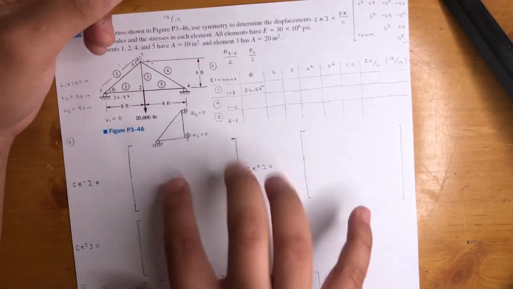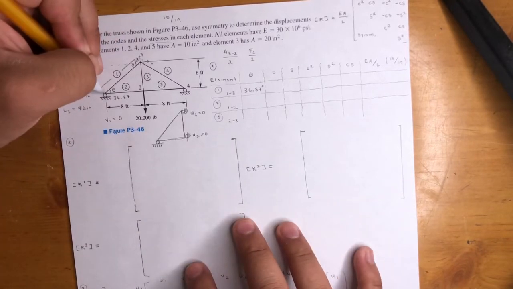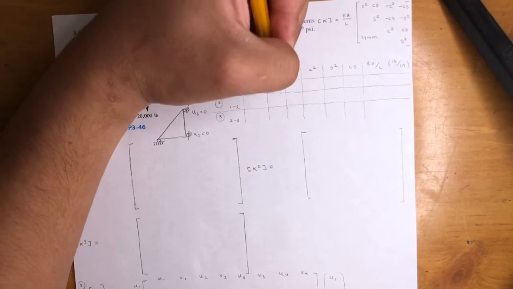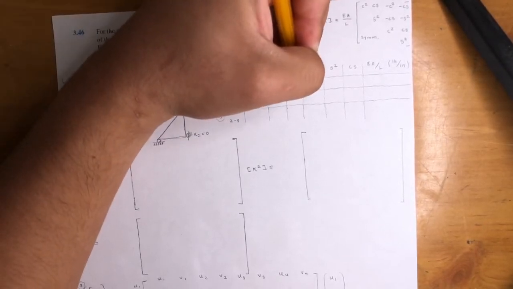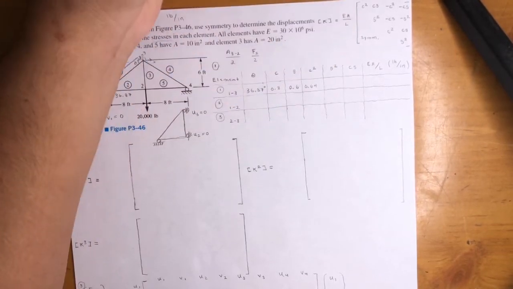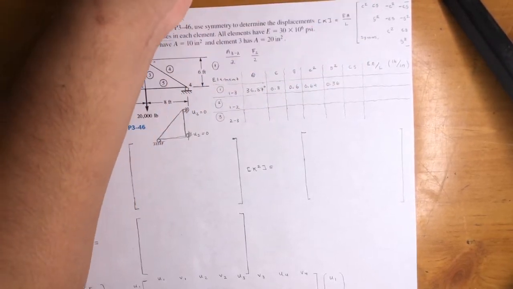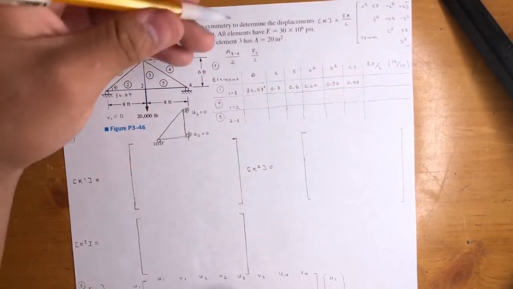And I'll show you how that would have changed here in the matrix, but just FYI, that's how you determine the angles. I like to go from smallest to biggest and just use that. In this case, we went up 36.87 degrees right here. If you get the cosine and sine of that, you'll get 0.8. You'll get 0.6 for sine. Square cosine, you'll get 0.64. Square sine, you'll get 0.36. Cosine times sine is 0.48. And we'll fix that up later, the EA over L.